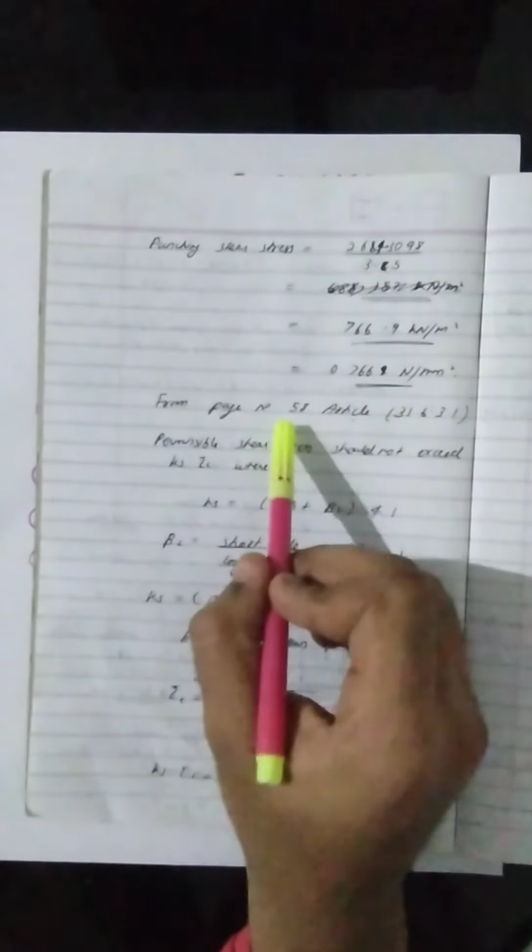Then from IS 456 2000, page number 58, article 31.6, the permissible shear stress.